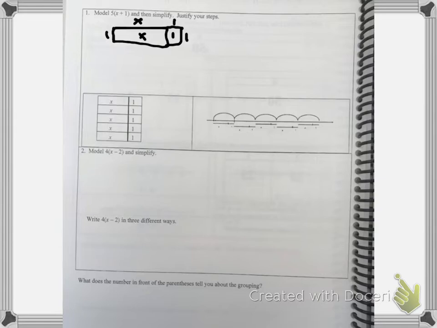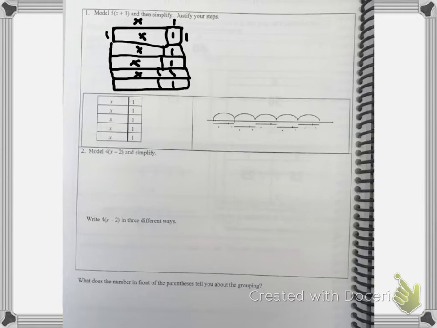But I need 5 of these, so there's 2, 3, 4, 5. So this is a model.